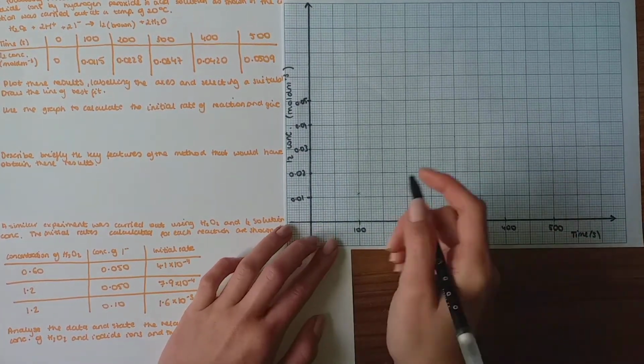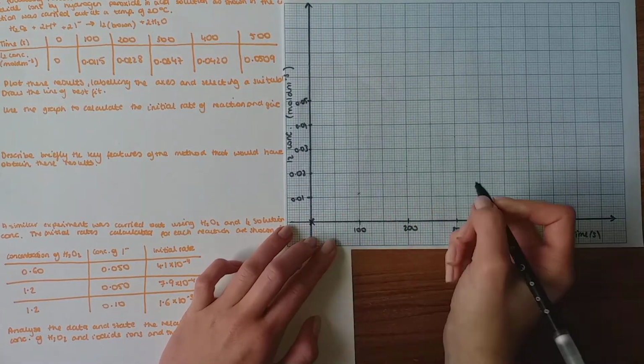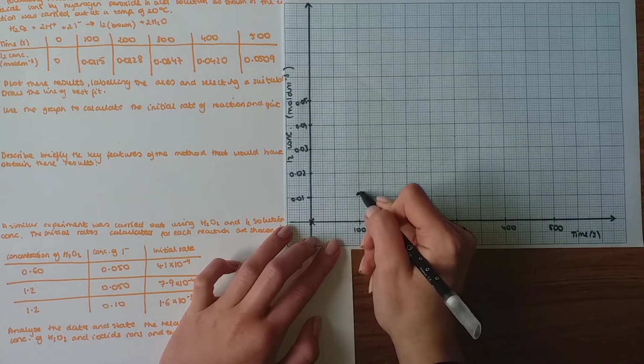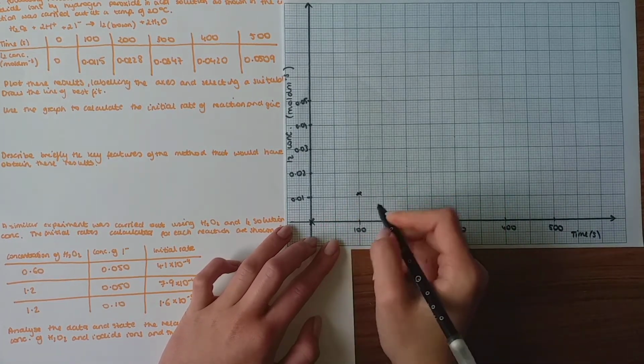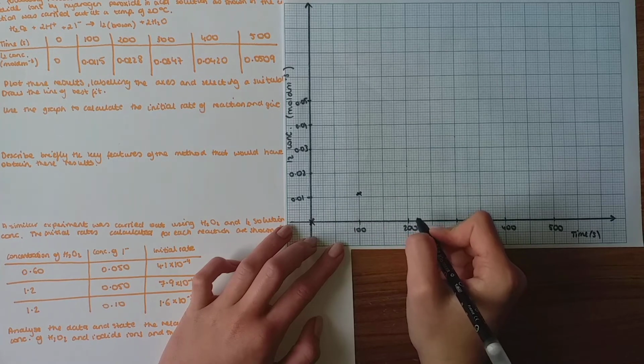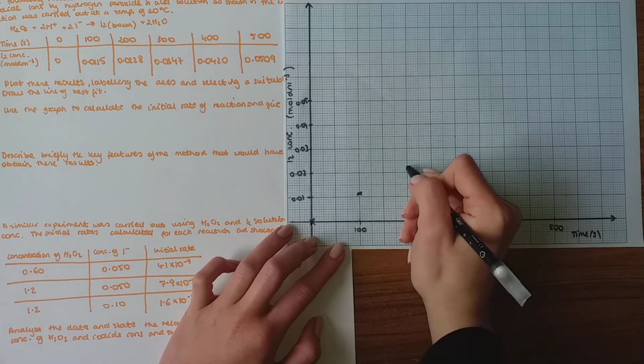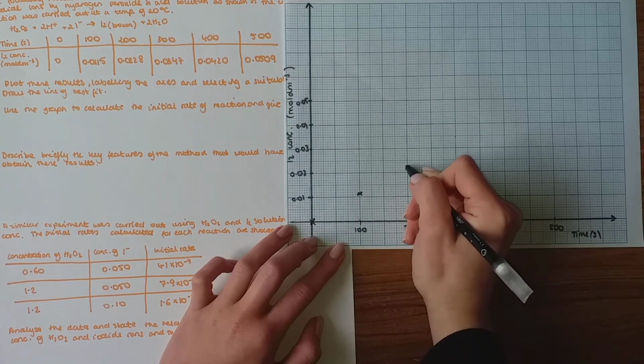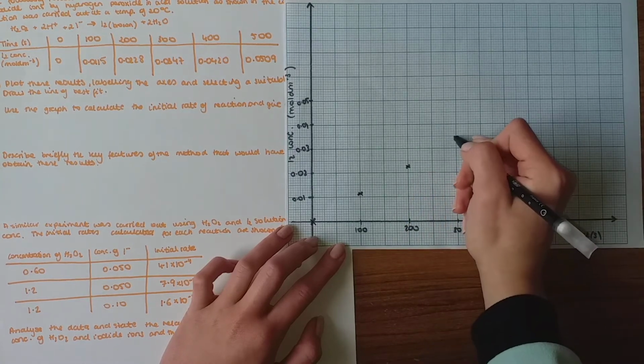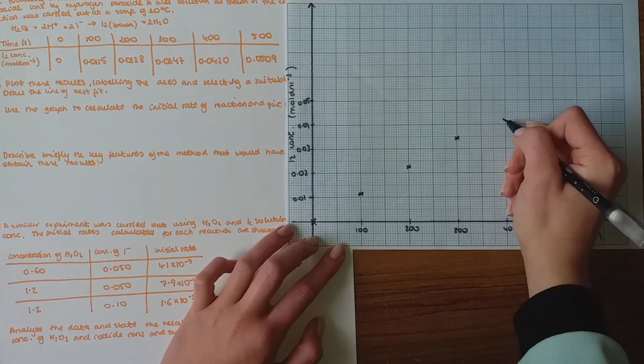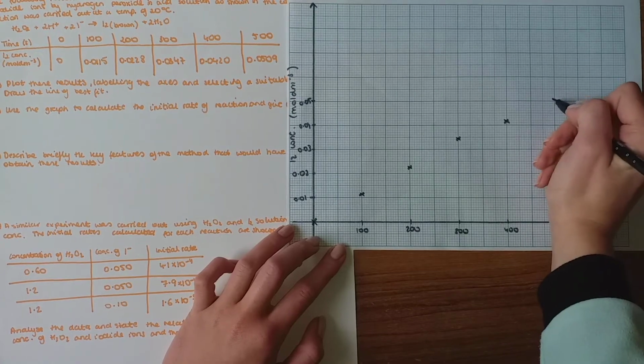So our first one is 0, 0. Second one is 100 and 0.0115. Next one is 200 and 0.0228. Here's the next one, and the next one, and the next one.